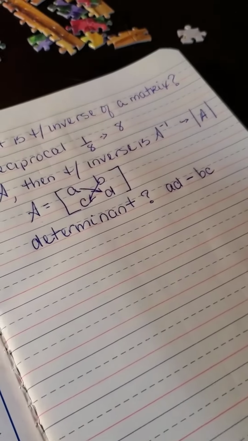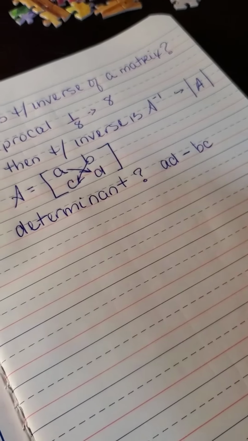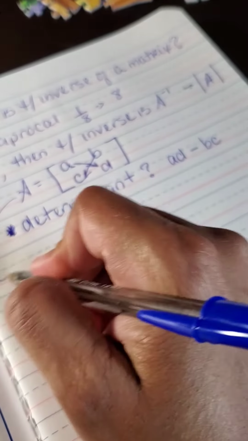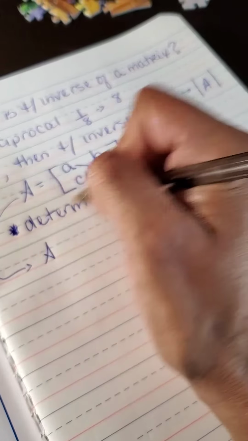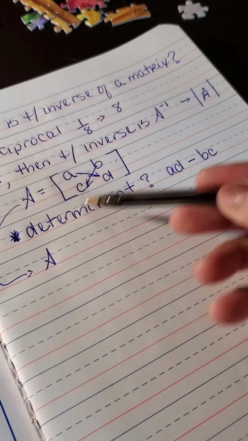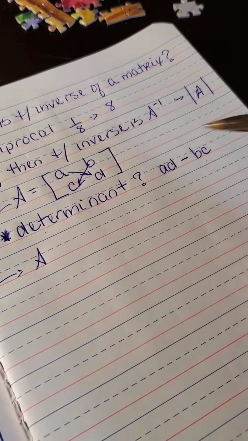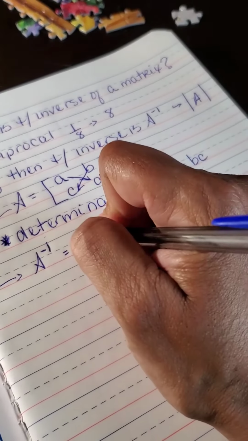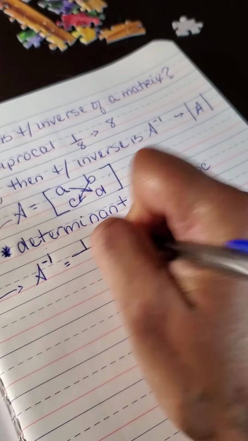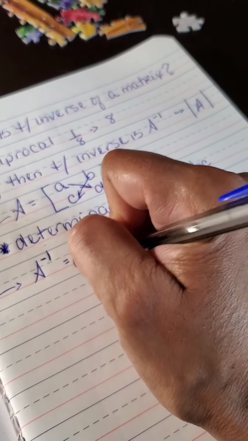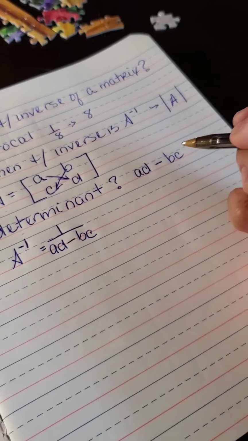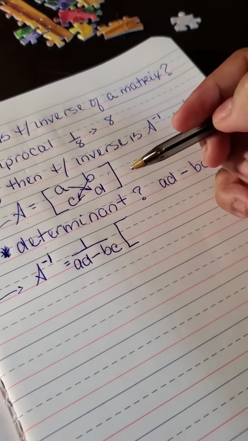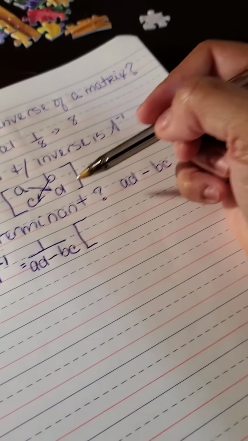Okay. So let's go back to the inverse of this matrix. So this is your matrix. This is the determinant. Here's the inverse of this matrix. It's going to be 1 over the determinant, AD minus BC, okay, times, this is where it can get tricky. You got to pay attention here.